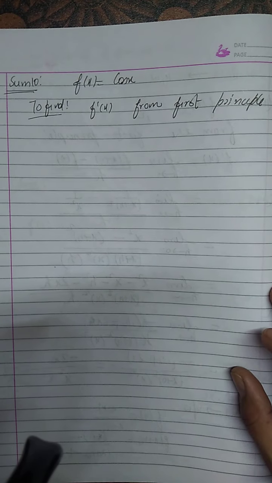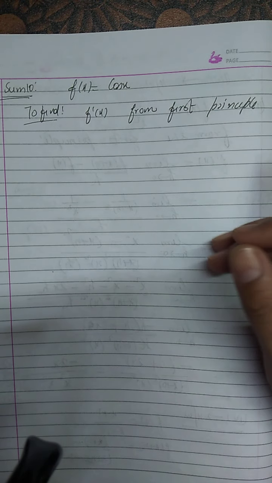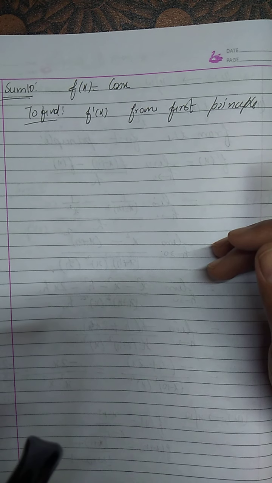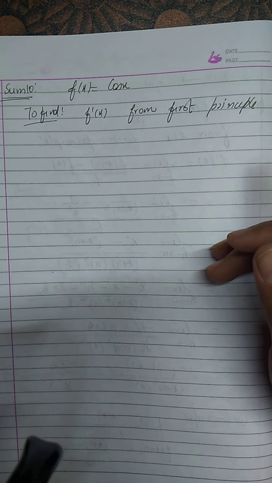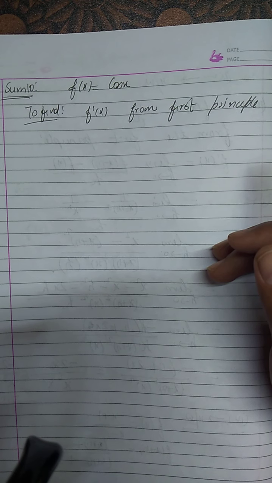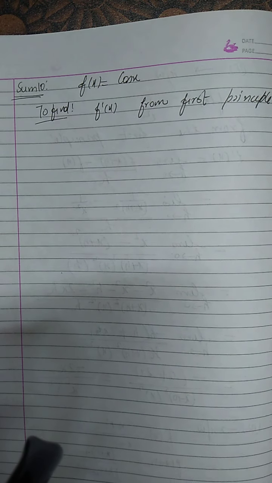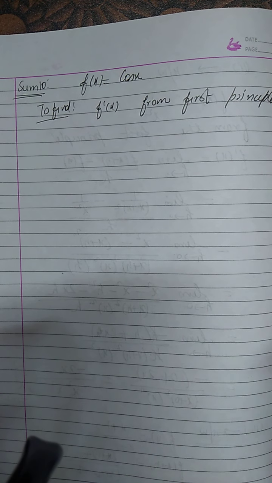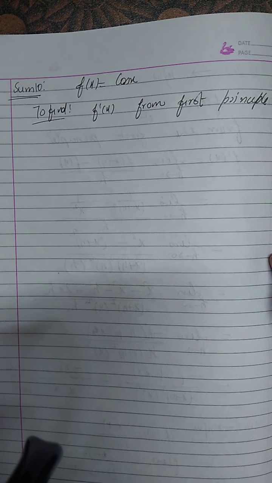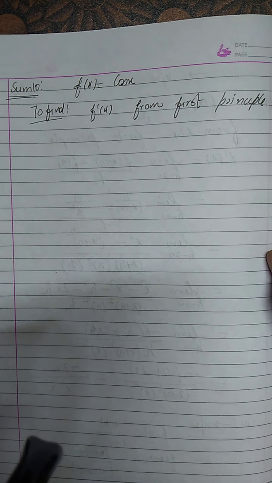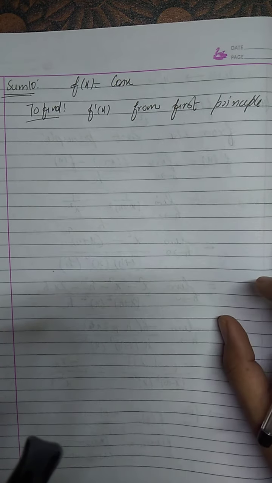Okay, so here we will discuss one more sum that is based upon first principle, and it is sum number 10 of exercise 13.2 that we have to find the derivative of cos x from first principle, and all the remaining sums are now not based upon first principle, that we will do directly with the application of formulas. So let us complete this first principle topic first of all, and the function is cos x here.